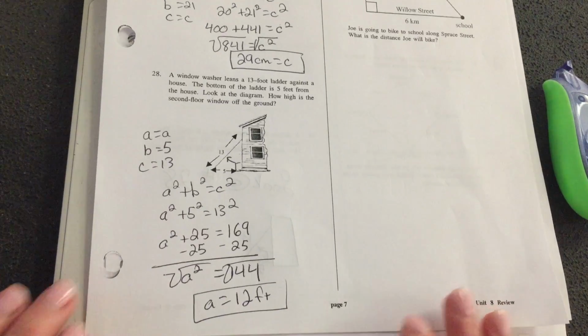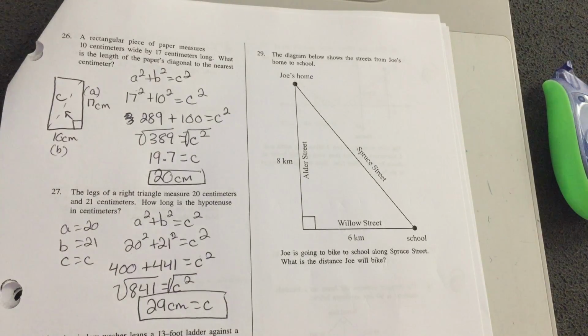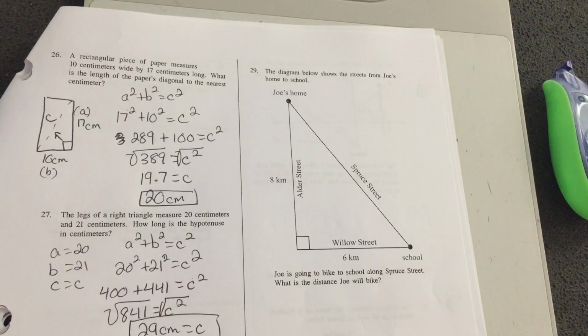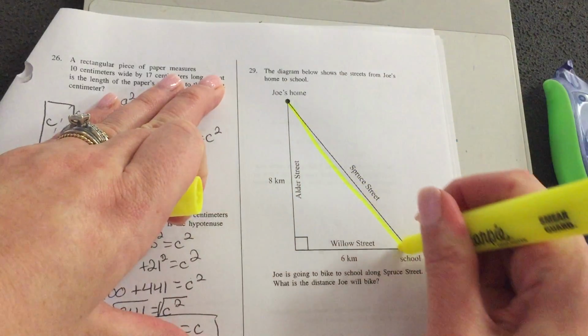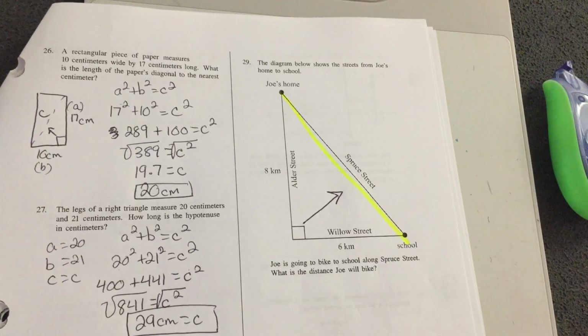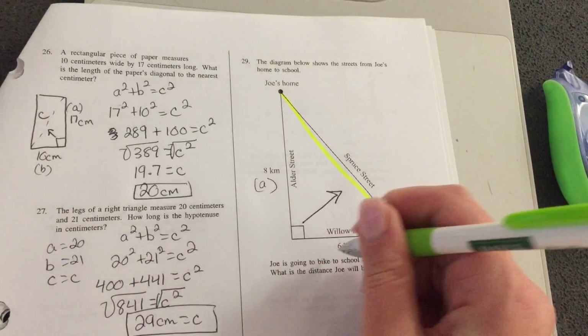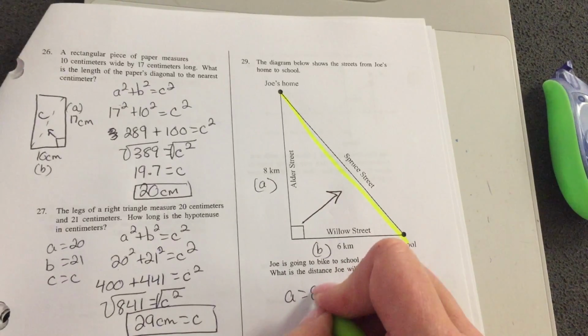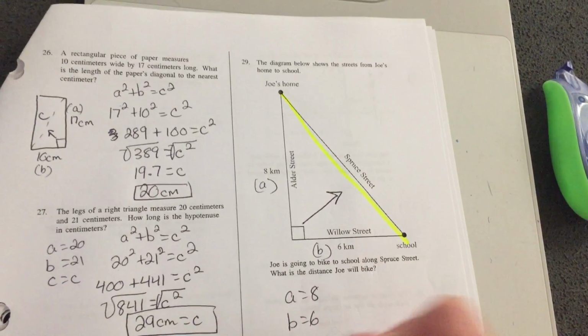All right. Let's look at number 39. The diagram below shows the streets from Joe's home to school. Joe is going to bike to school along Spruce Street. What is the distance Joe will bike? Okay. So if he's going to go along Spruce Street, he's going right there. So we are once again looking for the hypotenuse. So we'll label this one a and this one b. So a equals 8, b equals 6, c equals c.